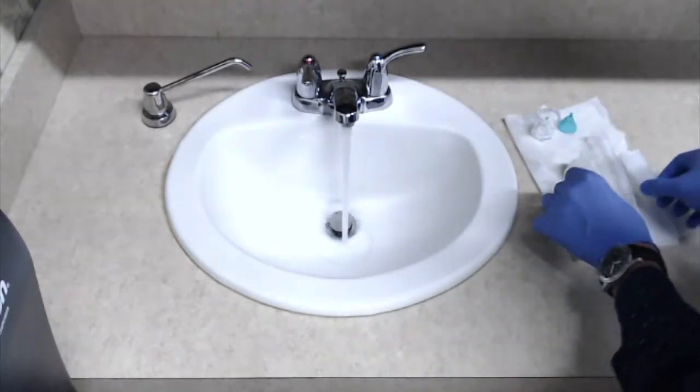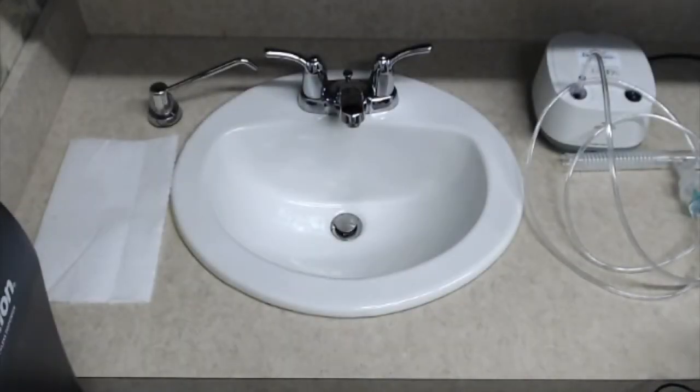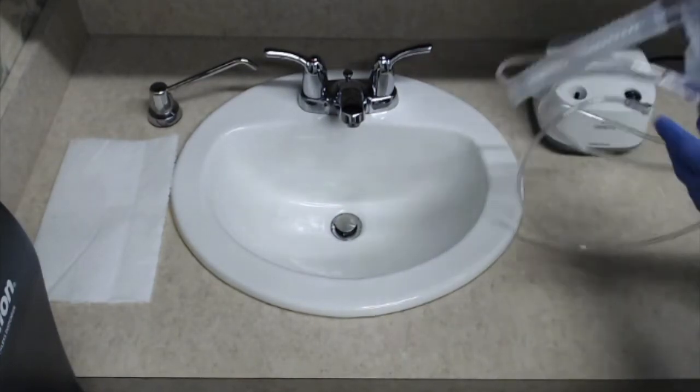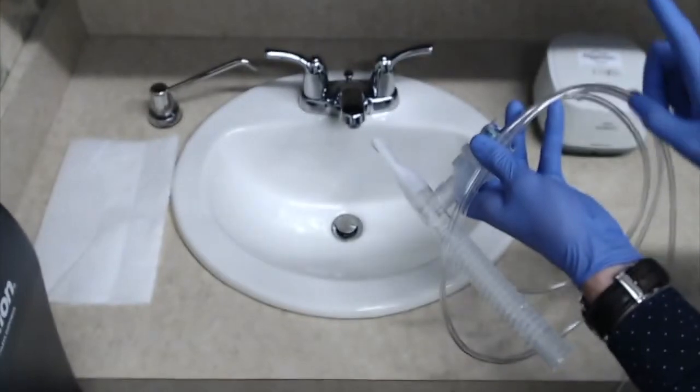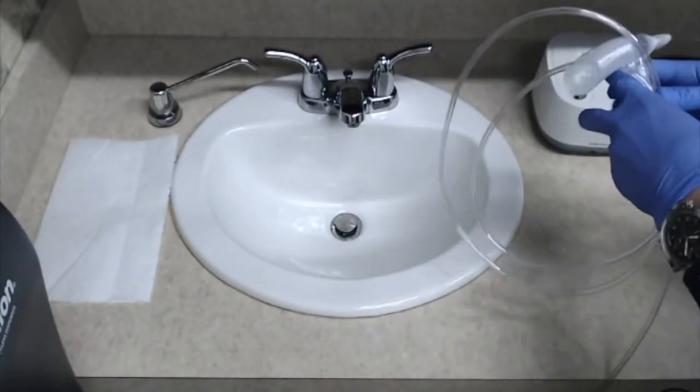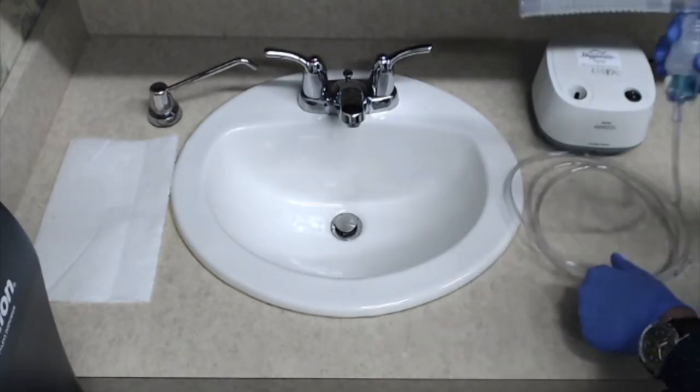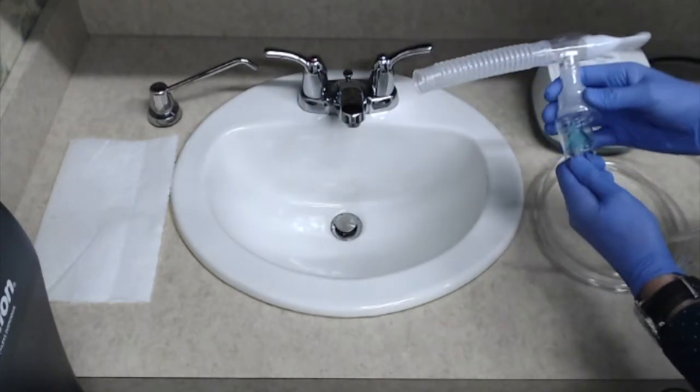Once per day, we need to clean the nebulizer equipment. And to do that, we're going to turn off the power switch and unplug the power cord from the wall socket. Then we're going to disconnect the air tubing from the nebulizer. An important note is to not wash this tubing. You'll replace the tubing when the nebulizer cup is replaced weekly, or you can replace it as needed, but we are to not wash it.